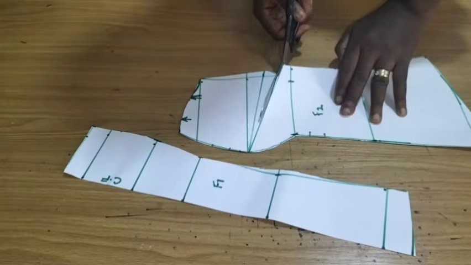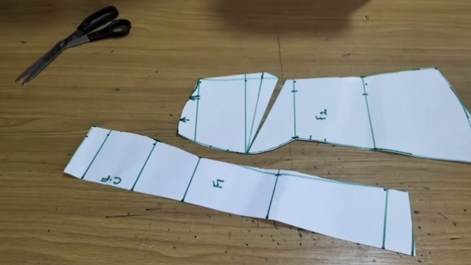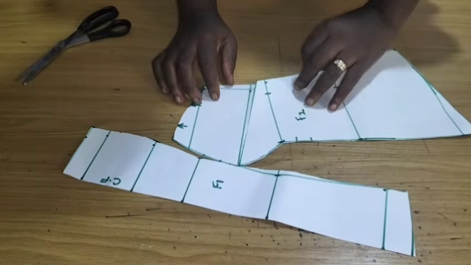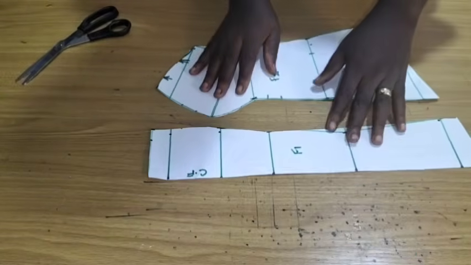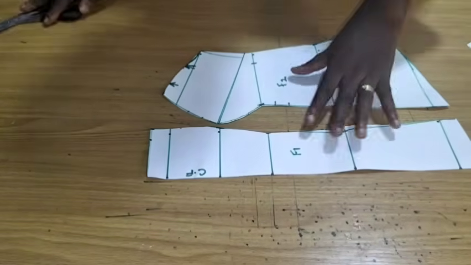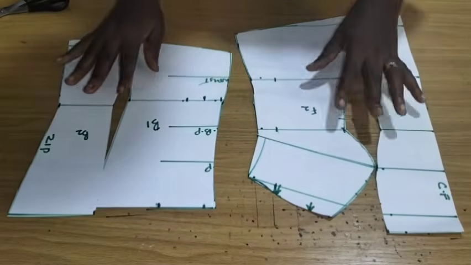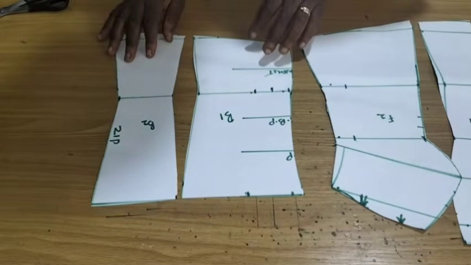We are going to close the bust dart right now. I'll just apply my adhesive right there, or you can use your seal tape for that. I close up my bust dart. The patterns are ready, and these are the patterns. We'll cut them on fabric right now.